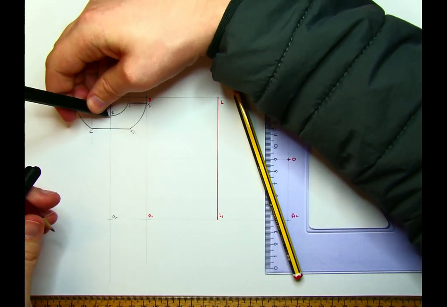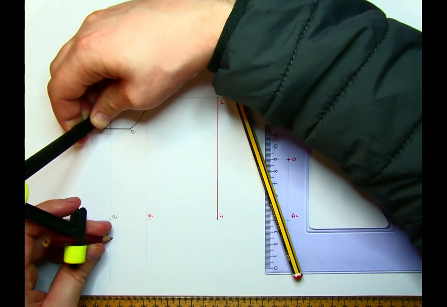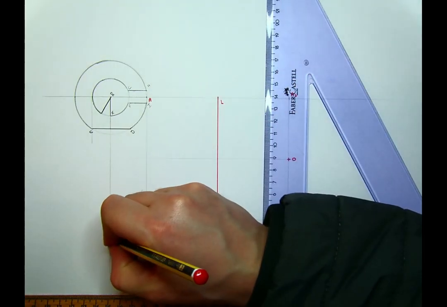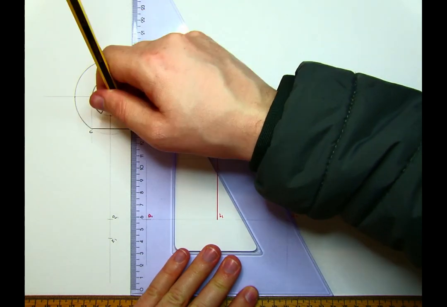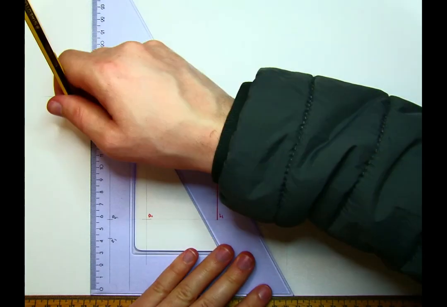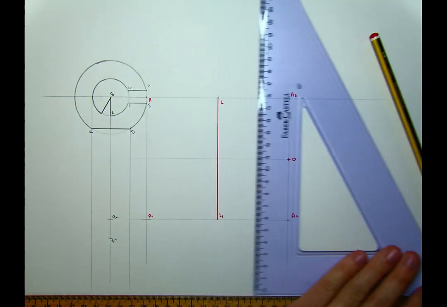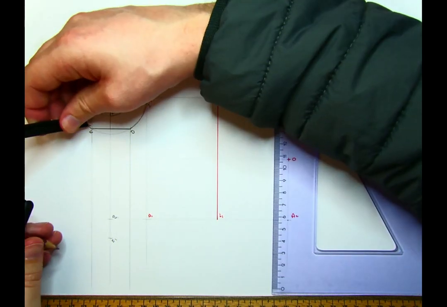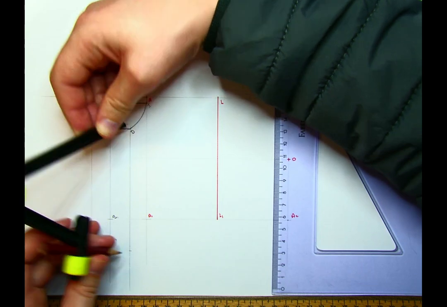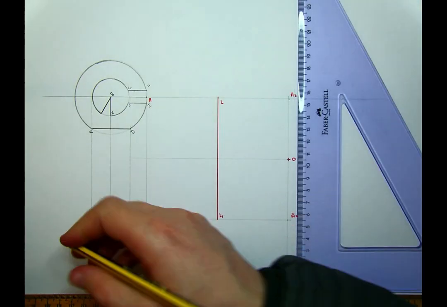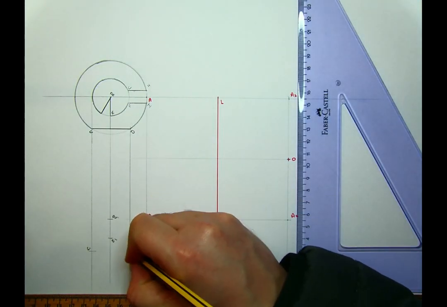Point down underneath this here, it's on the same line, that's E1. C and D are treated the same way. I've just set up my compass once, and all points are moving same distance, same direction.